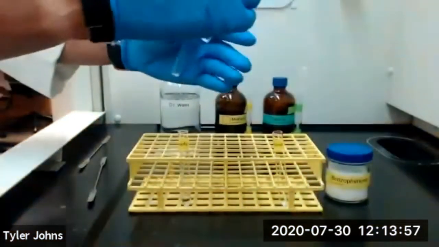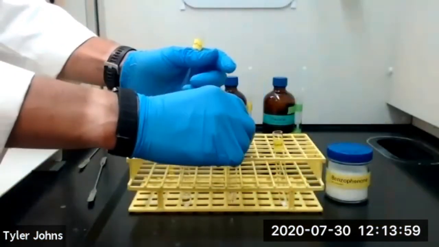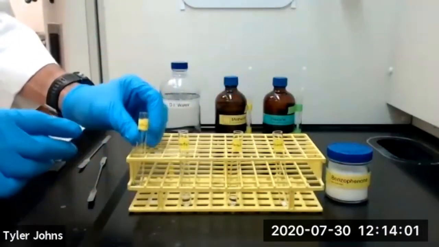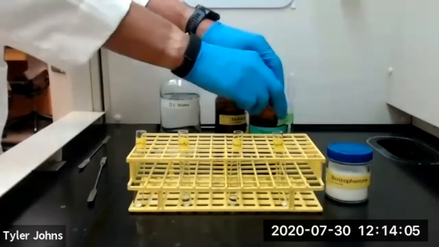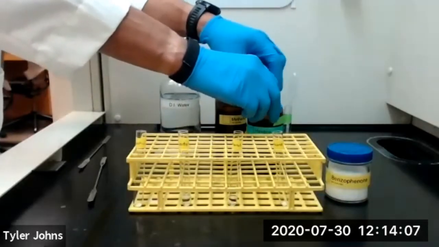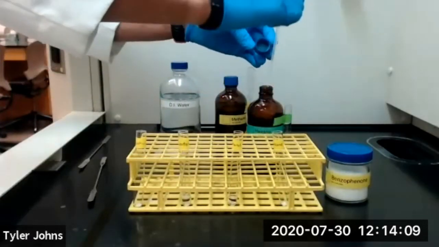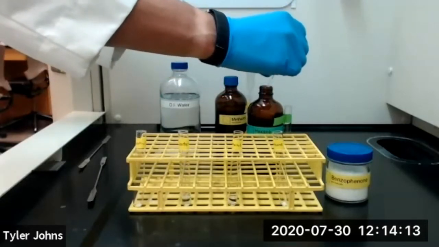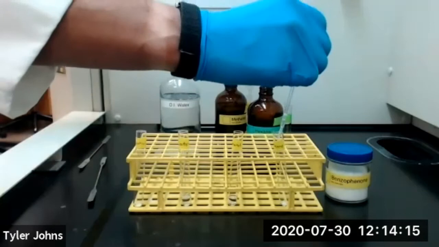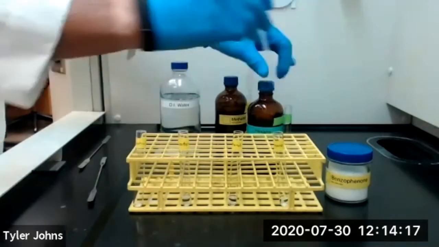Okay, now we're going to repeat this procedure 1 more time using hexane. So we're going to take 1 milliliter of hexane and transfer it to our test tube with the benzophenone.